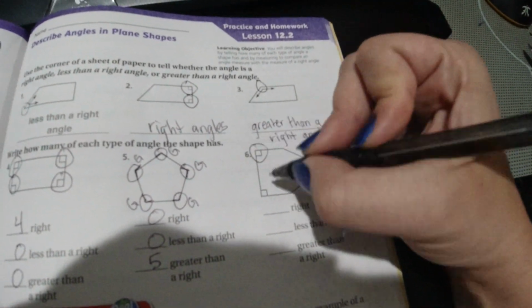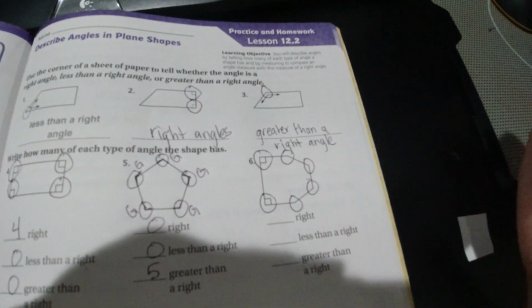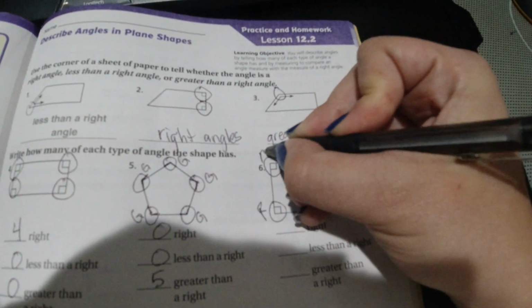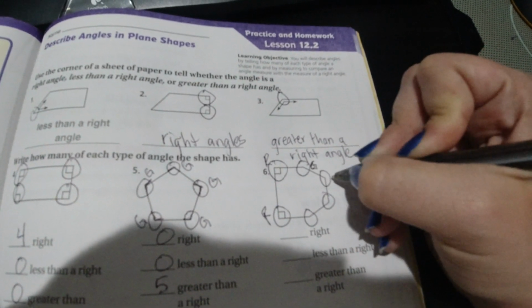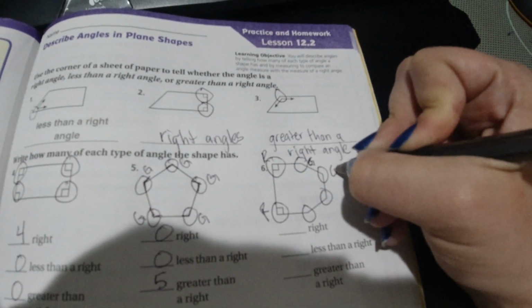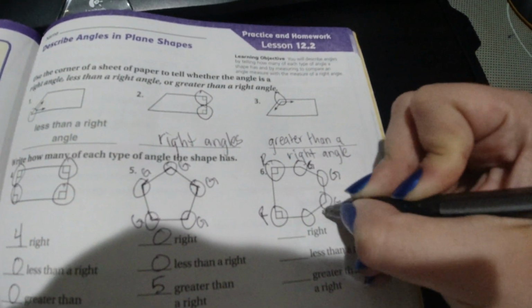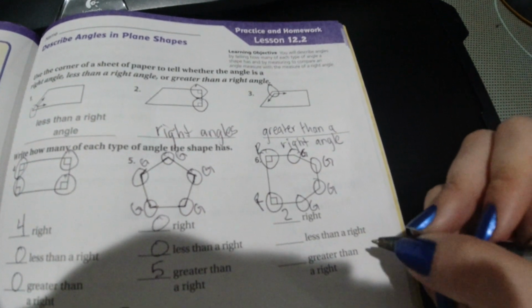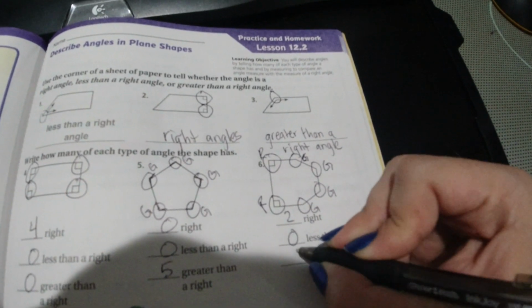For this one here, we have 1, 2, 3, 4, 5, 6 angles. We have 2 right angles here. This one is greater, so this is a G for greater. This one is also greater, G, and this one is also greater. So there are 2 right angles. There are 0 that are less than a right angle, and there are 4 that are greater than a right angle.